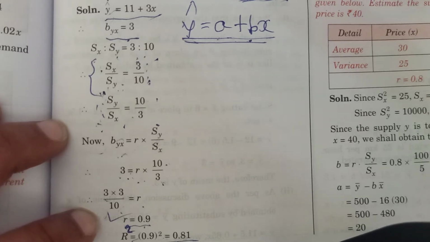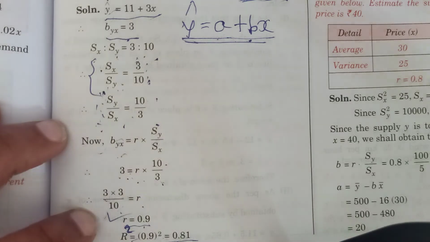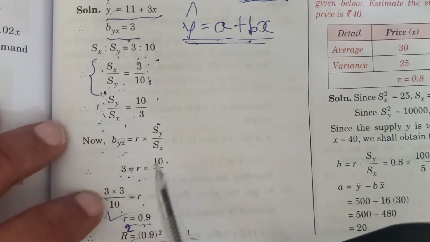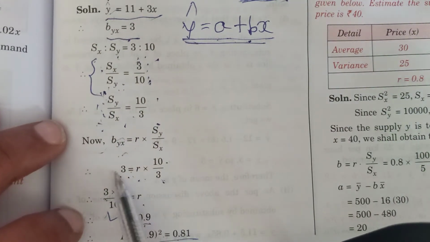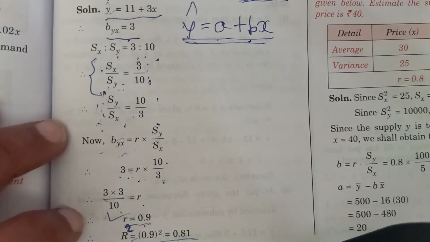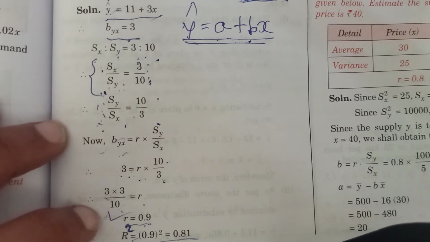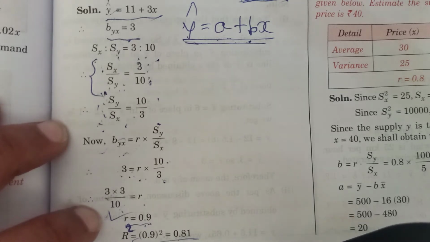In place of byx we put 3, then r into 10 upon 3. 3 goes to the left hand side. So the value of r is 0.9 and the square of r is r square. So 0.9 square, the coefficient of determination is 0.81.